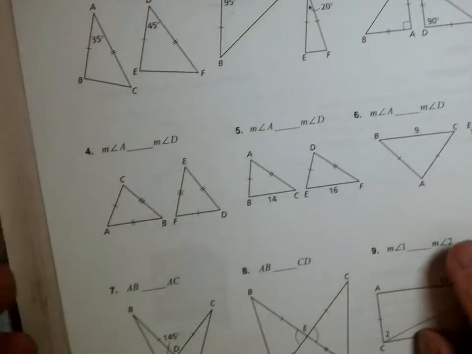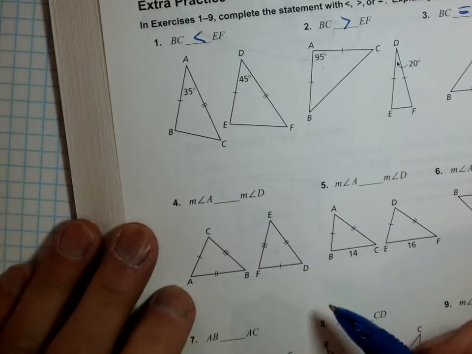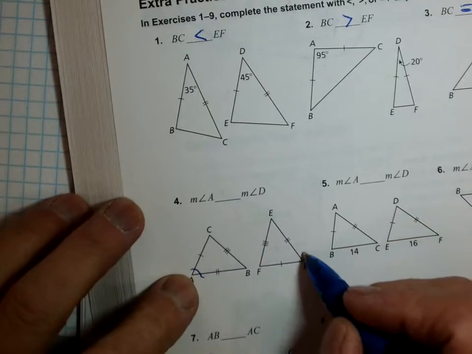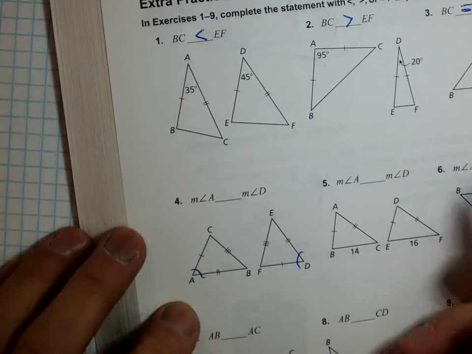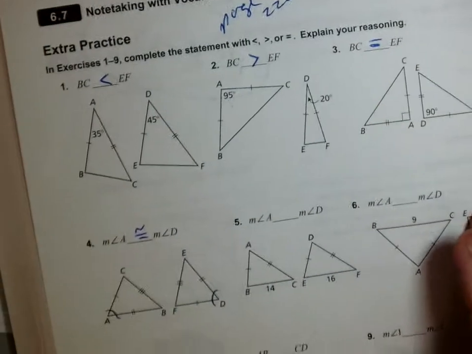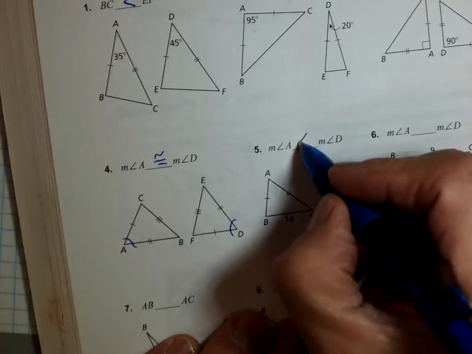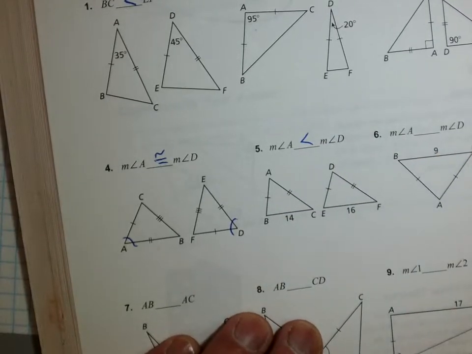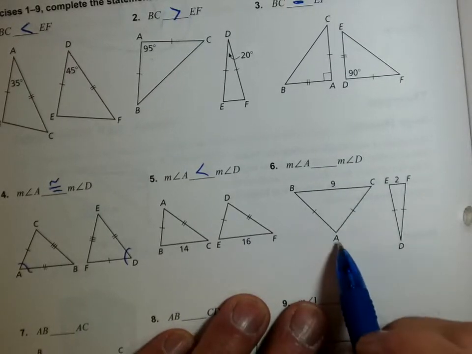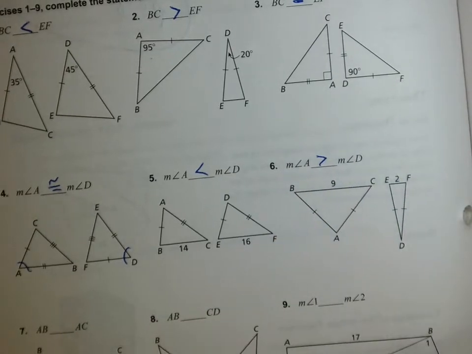Okay, now 4 just does just the opposite, right? Okay, if I know all three sides are equal, then angle A, which is right here, and angle D, which is right here, obviously they're equal or congruent. Okay. If this is 14 and 16, then angle A is less than angle D. It's that easy. 6, that's 9, that's 2. You can even see it. So obviously angle A is greater than angle D.